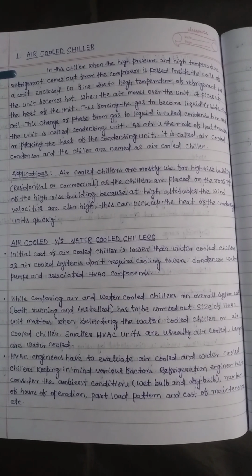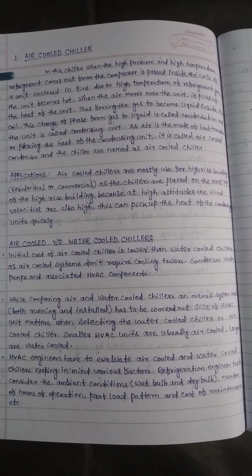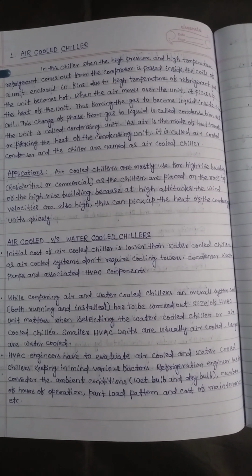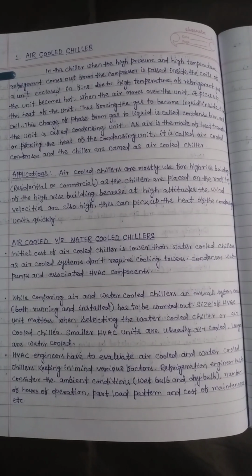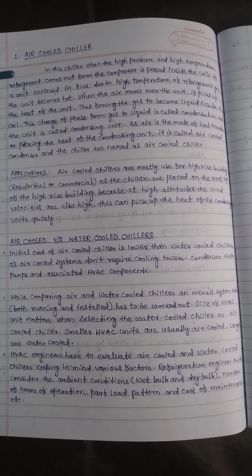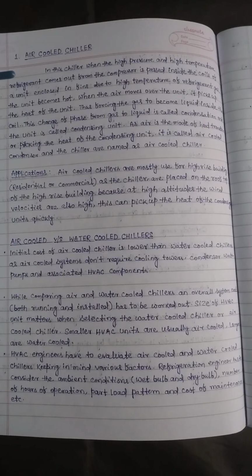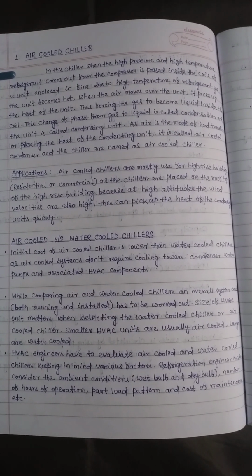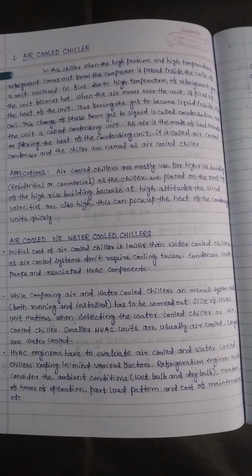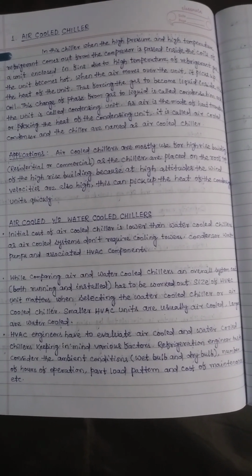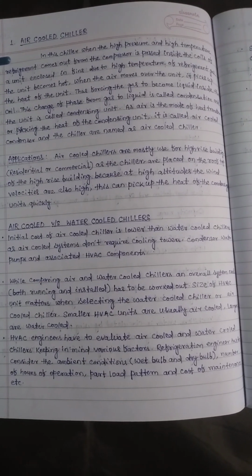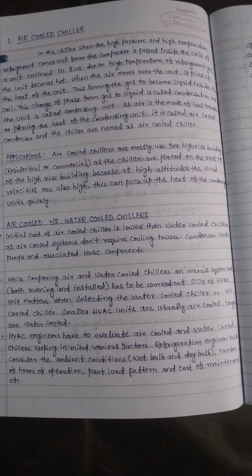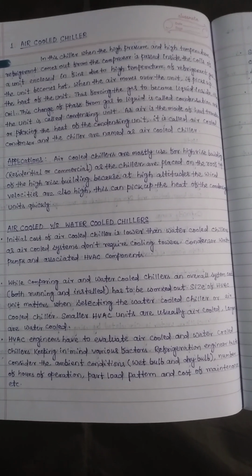The size of the HVAC unit matters when selecting a water-cooled or air-cooled chiller. Smaller HVAC units are usually air-cooled, larger ones are water-cooled. HVAC engineers have to evaluate air-cooled and water-cooled chillers, keeping in mind various factors. The refrigeration engineer has to consider the ambient conditions, wet bulb, dry bulb, number of hours of operation, part load pattern, and cost of maintenance.